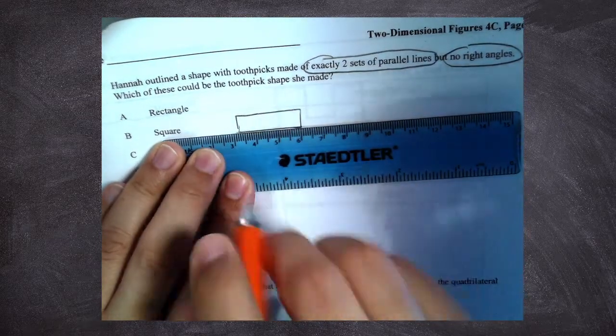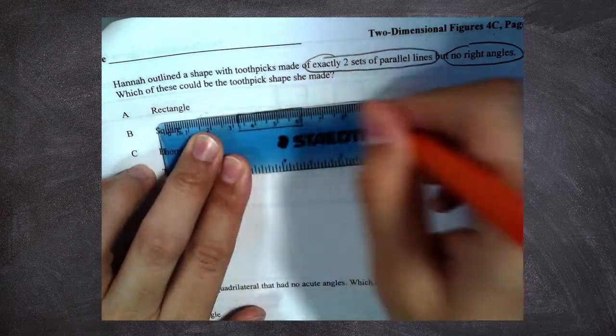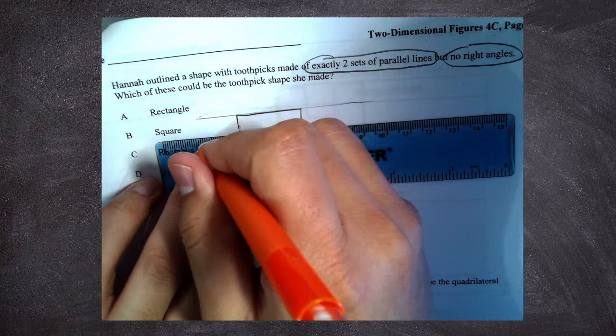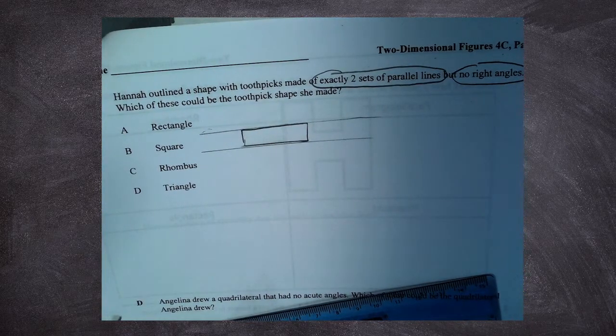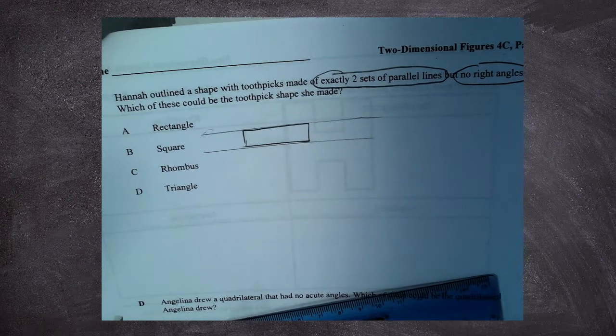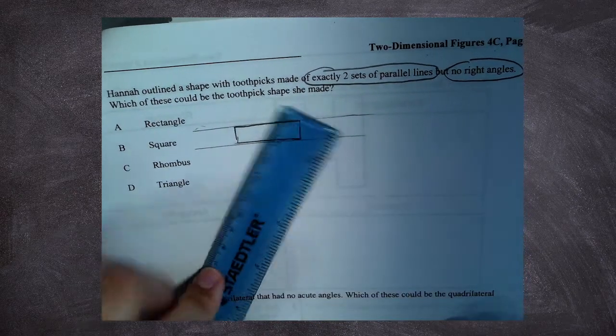There we go. Okay. So it's got the top line and the bottom line. Those are parallel. Because even if I stretch them off and they go forever and ever, they're not going to run into each other.